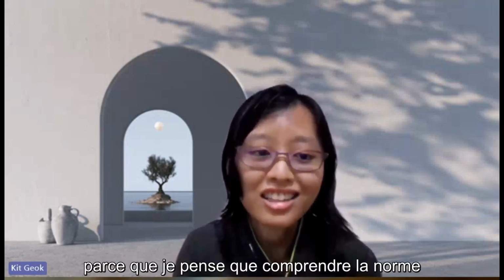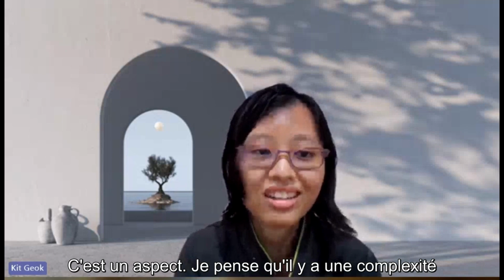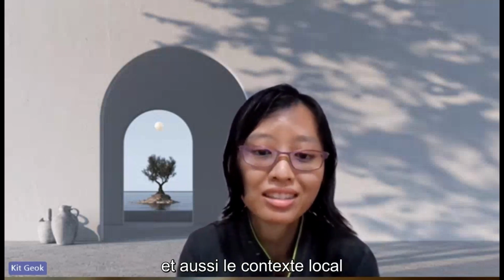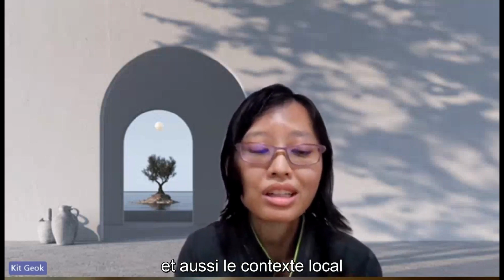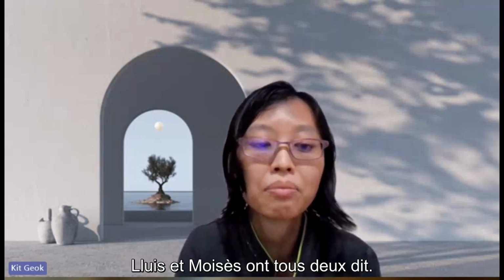Understanding the standard and being able to articulate it and put it in a system is one thing. There's complexity and also the local context and considerations, as both Luis and Moses have pointed out.